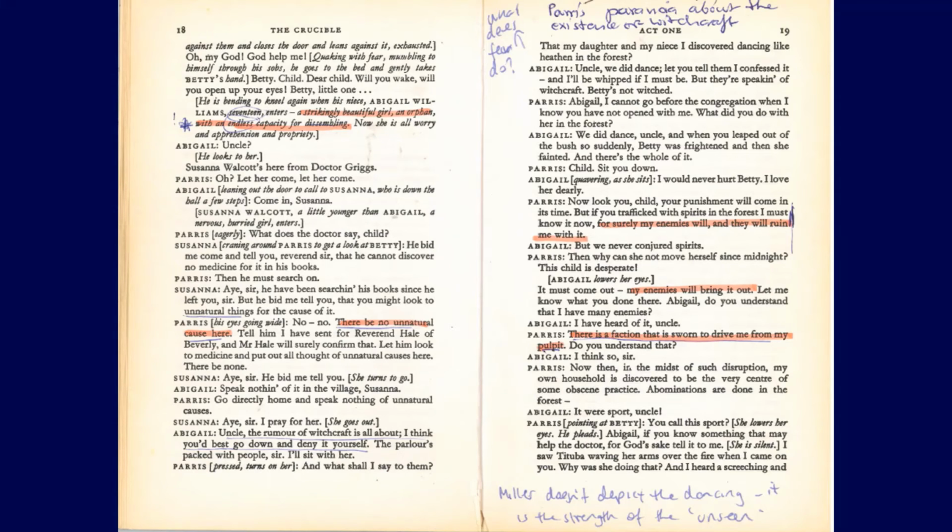Paris eagerly says, "What does the doctor say, child?" And Susanna says, "He bid me come and tell you, Reverend Sir, that he cannot discover no medicine for it in his books." "Then he must search on." "Aye, sir. He had been searching his books since he left you, sir, but he bid me tell you that you might look to unnatural things for the cause of it."